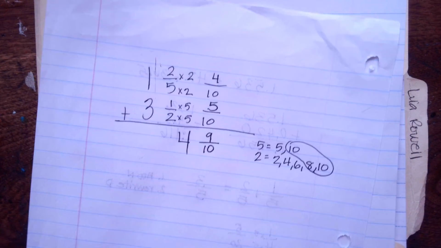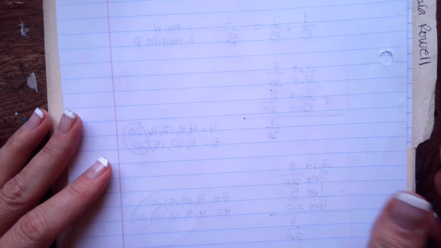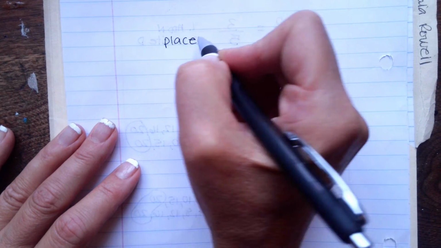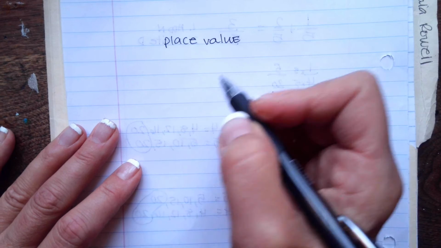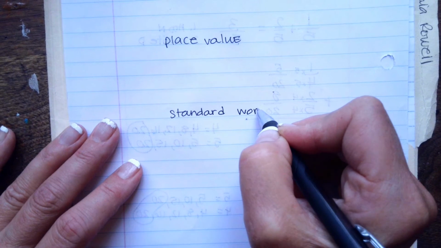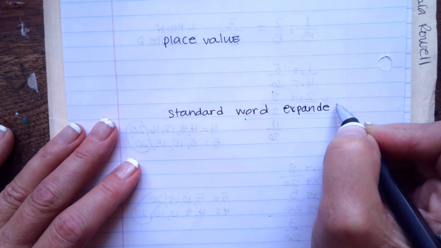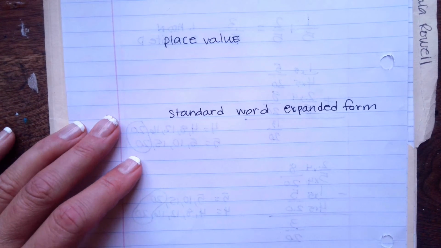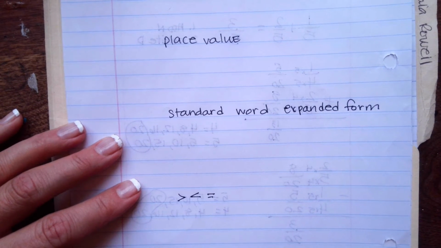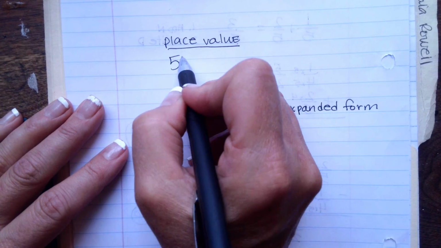So, and you won't be doing fractions for a while. They're going to start out, let's just go over, I know what they'll start out with. So first they're going to start out with place value. They're going to start out with standard form and word form and expanded form. That's what they always start school with. Then they're going to start off with more than, less than, and equal to. So let's just go over those very quickly or slowly, whatever we need to do.